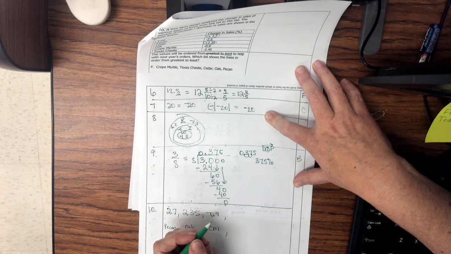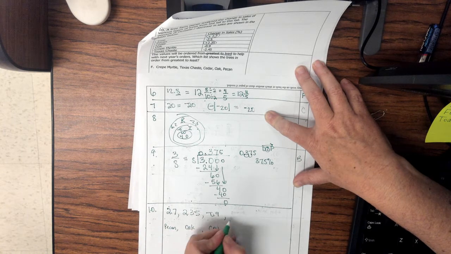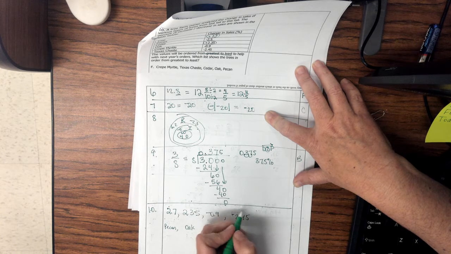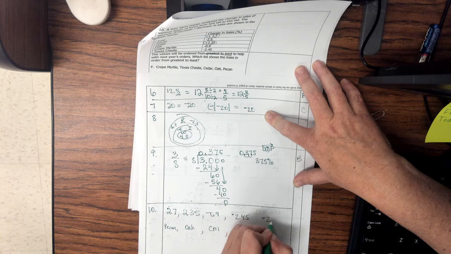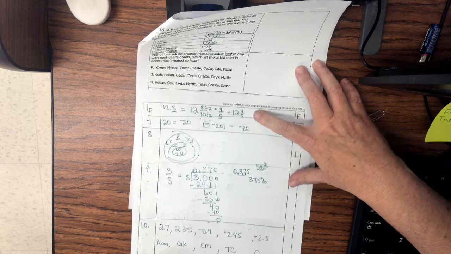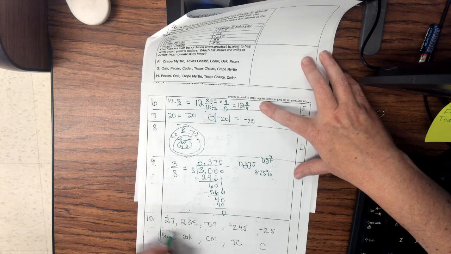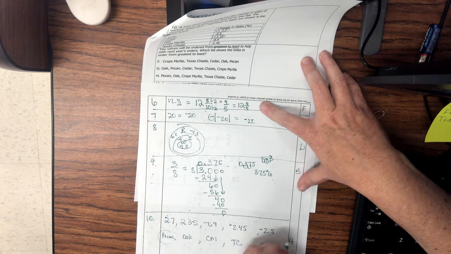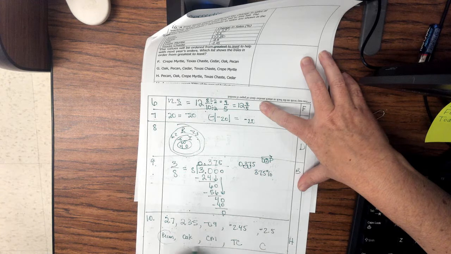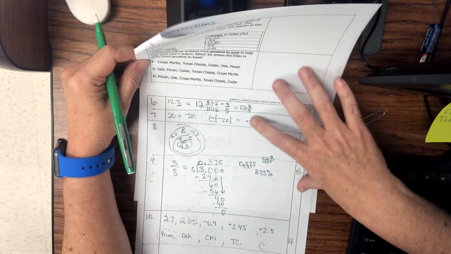And then after that, we would have the Texas ash, which is negative 2.45. And then we have the cedar, which is negative 2.5. And if you look at your answer choices, the only one that starts with the pecan tree is letter H. Alright. Number 11.